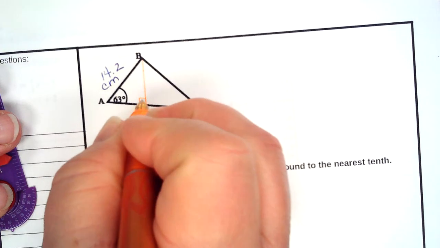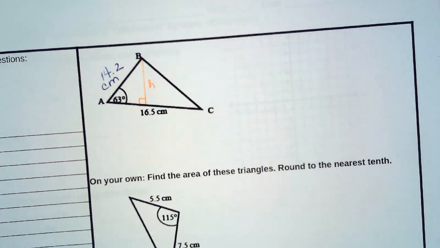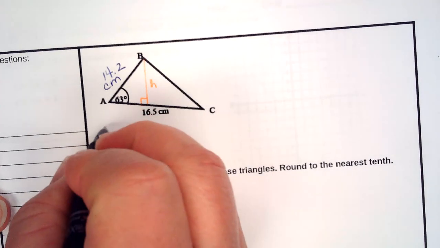Here's my right angle. Here's my height. So I know my hypotenuse, and I'm looking for my opposite side. Hypotenuse and opposite side is a sine.